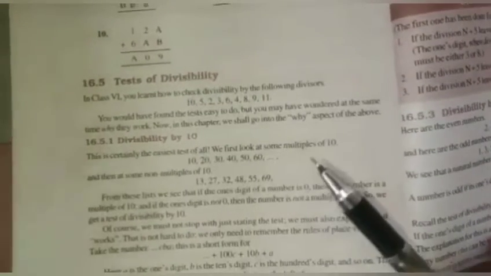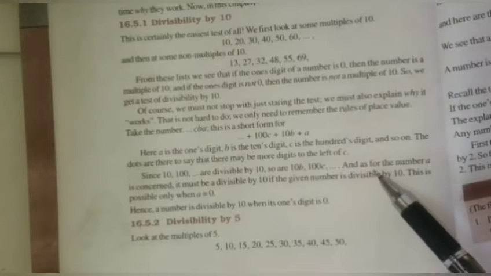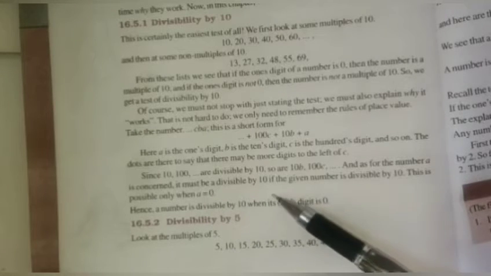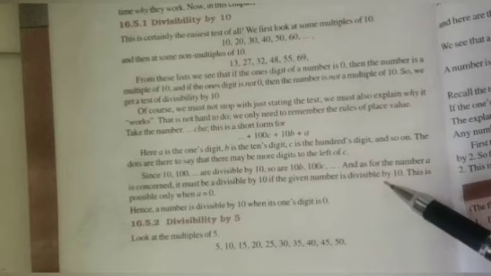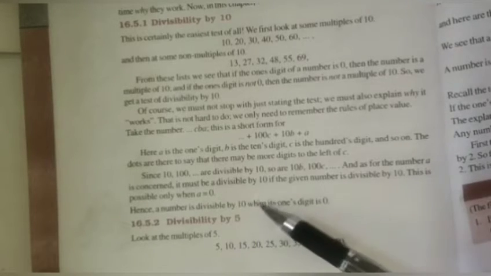Yes? Okay. Then since 10, 100, 1000 are divisible by 10, so are 10B, 100C and so on. As for the number A, it must be divisible by 10 if the given number is divisible by 10. This is possible only when A is equal to 0. So that is how I conclude.